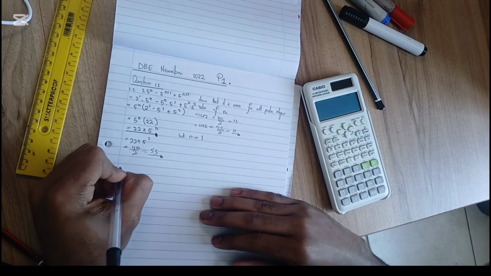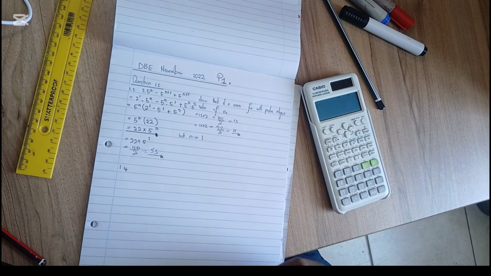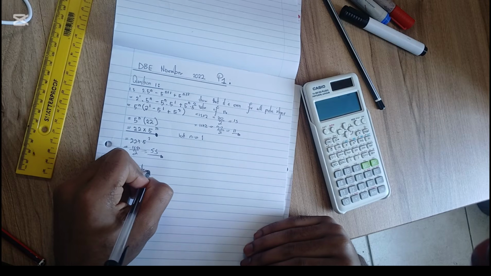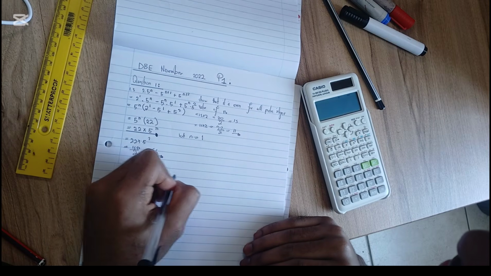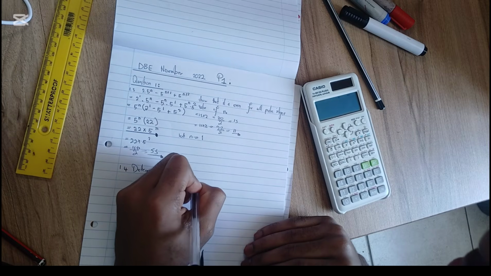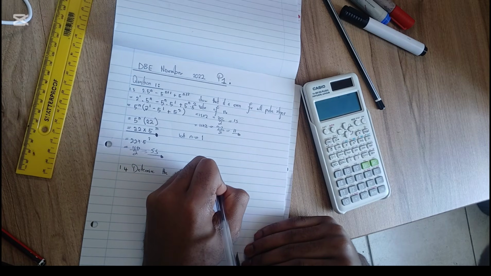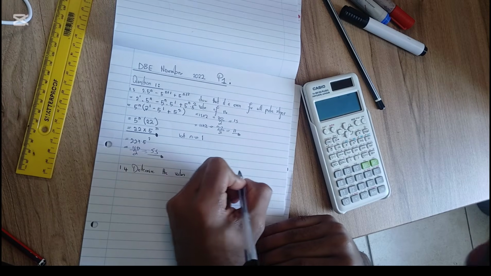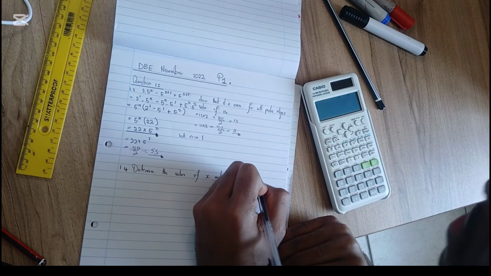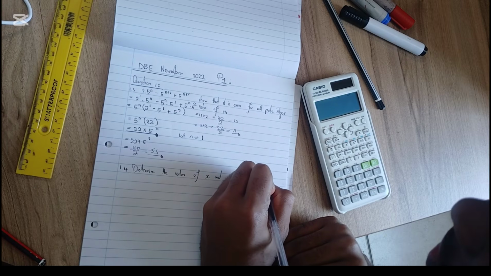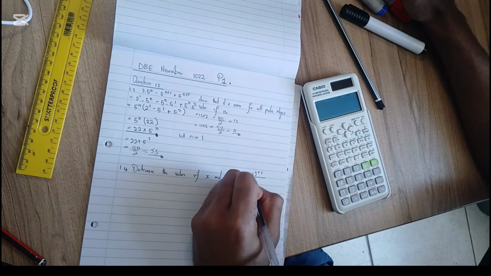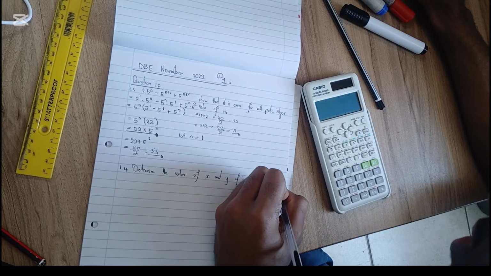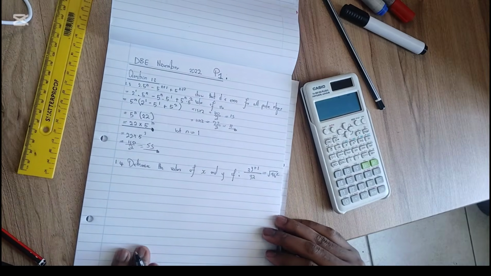So okay, now we can move on to the next question, which is question 1.4. It says that you must determine the values of x and y if, and then they gave us this expression, which is 3 raised to the exponent y plus 1, divided by 32, is equal to root 96 raised to the exponent x.